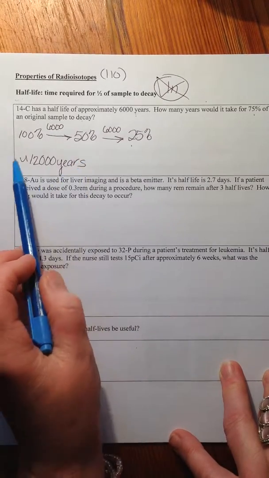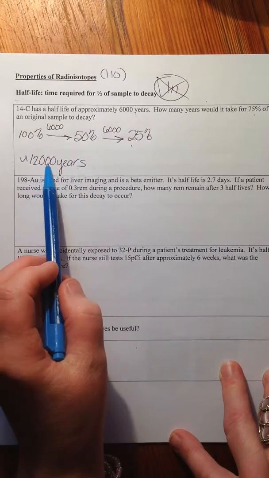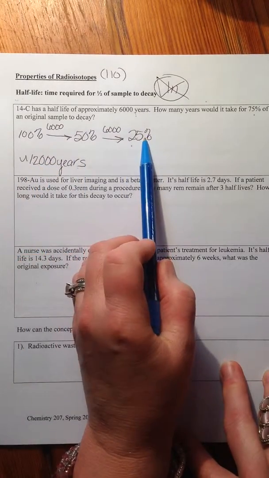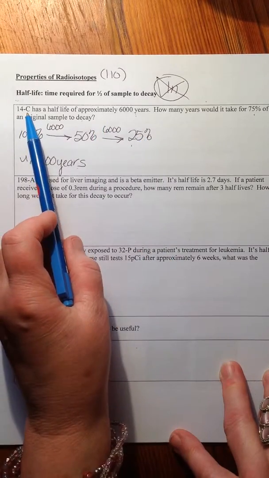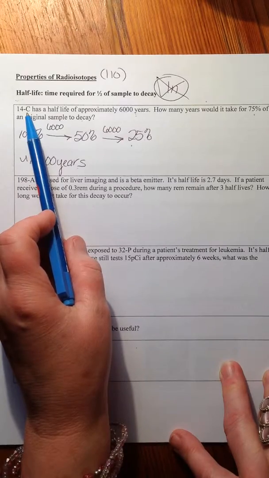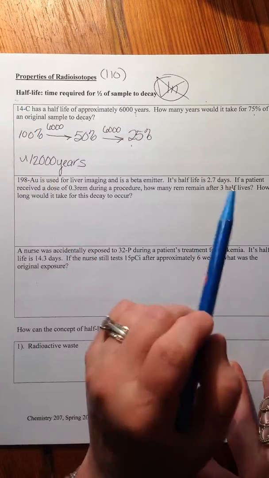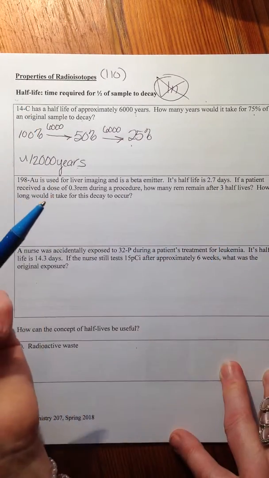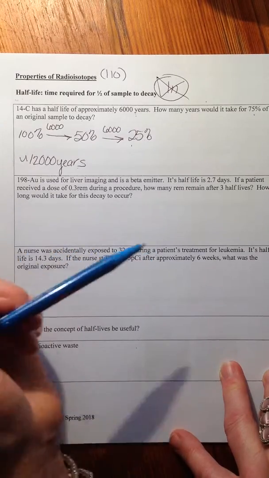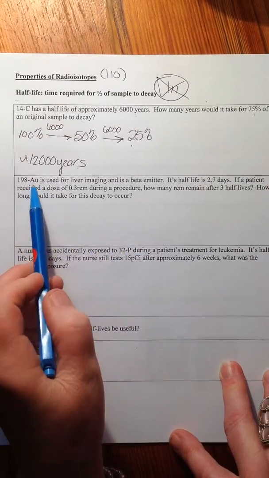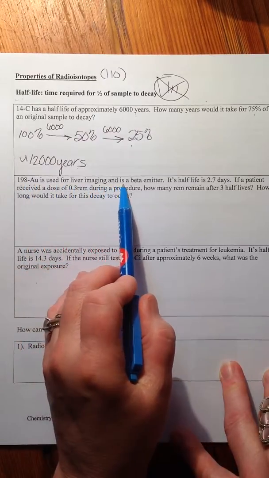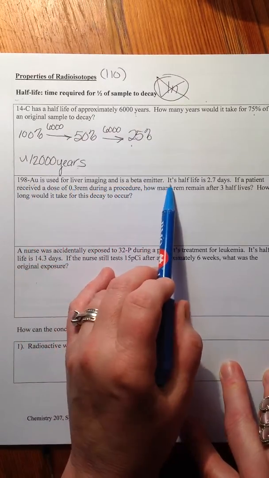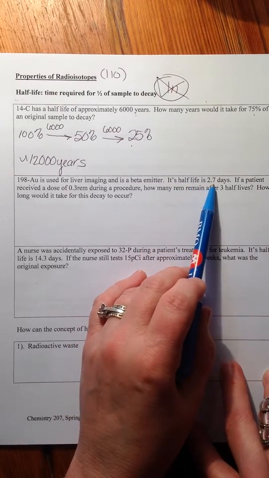Now obviously if something's going to be around for 12,000 years, and actually it's around a whole lot longer than that, we don't want to use this as a radioactive tracer. It's around for thousands and thousands of years. So if we want to use a tracer that we would use medicinally, we would use something that has a much shorter half-life. For example, gold-198 is used for liver imaging and is a beta emitter. Its half-life is 2.7 days.